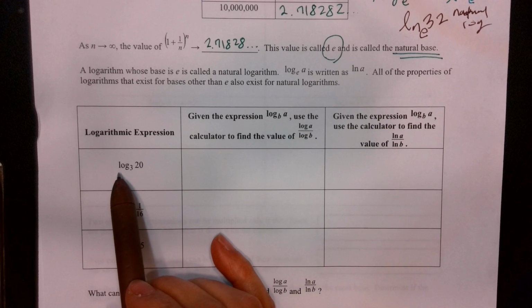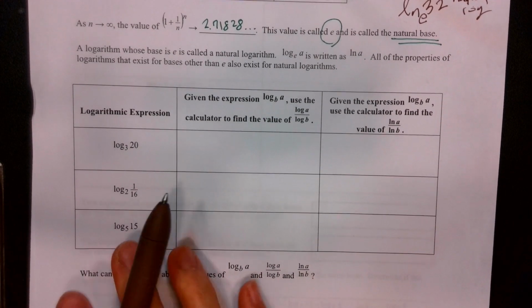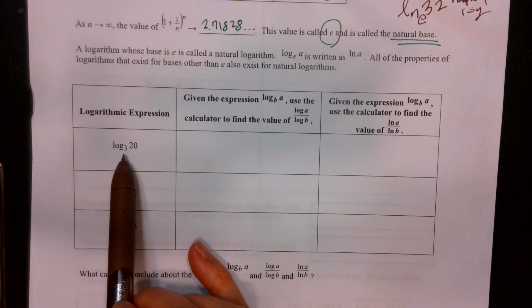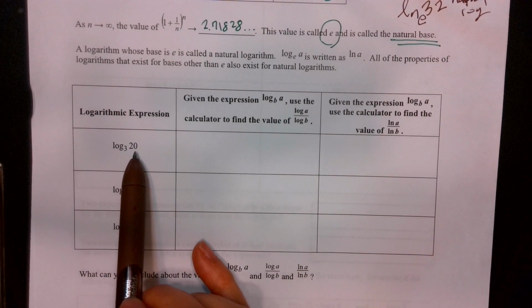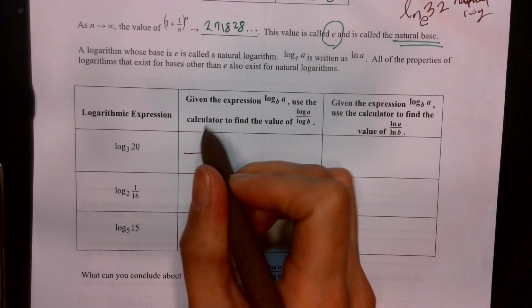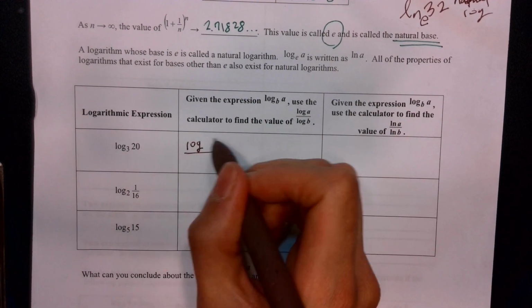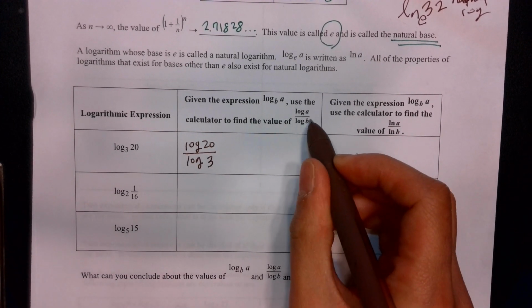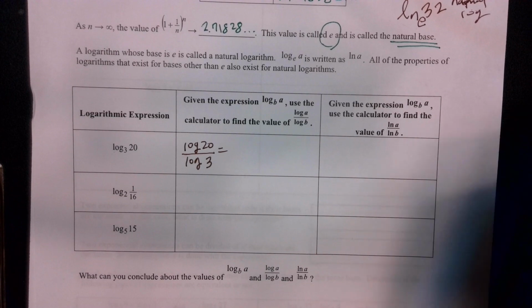All right, all the properties of the log that exist for bases other than E also exist for the natural log. So all the properties stay the same. So let's look at it over here. How do you read this expression, guys? Is it log 320? No. Log base 3 of 20. It says to find the value of log of the argument 20 over log of the base 3. I'll just plug it in my calculator.